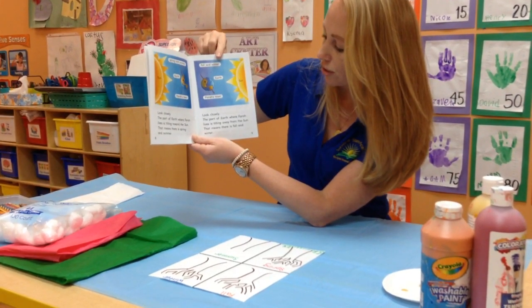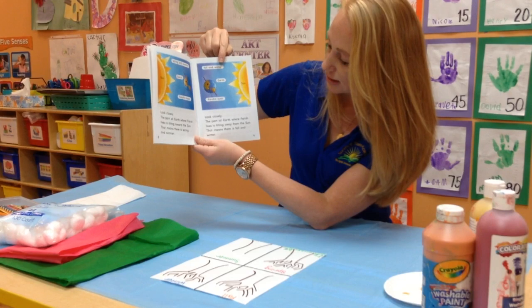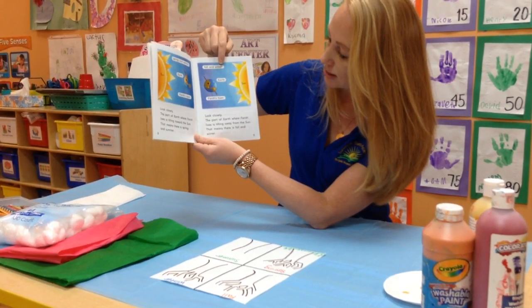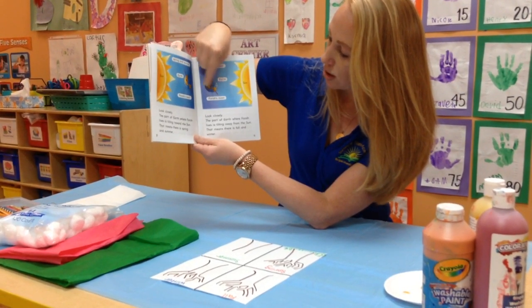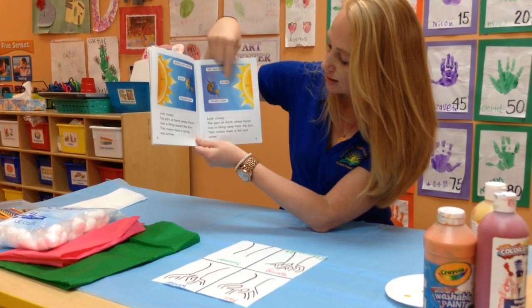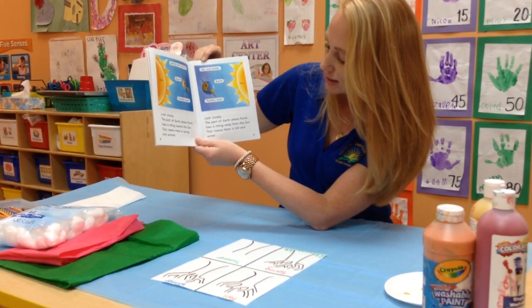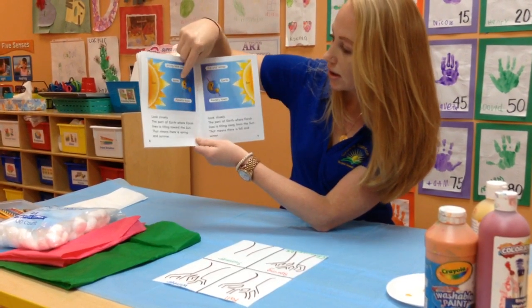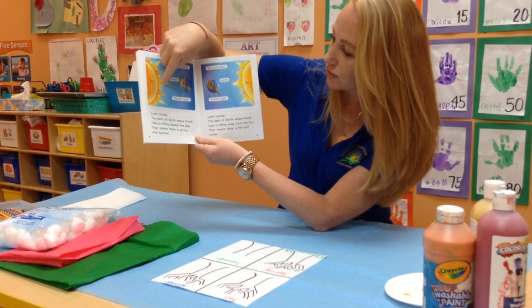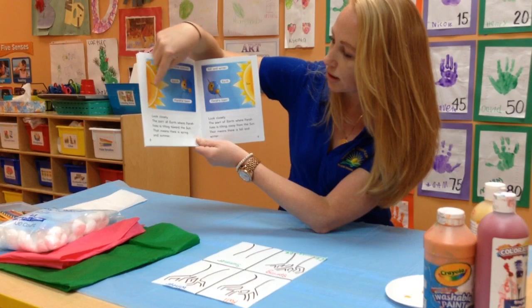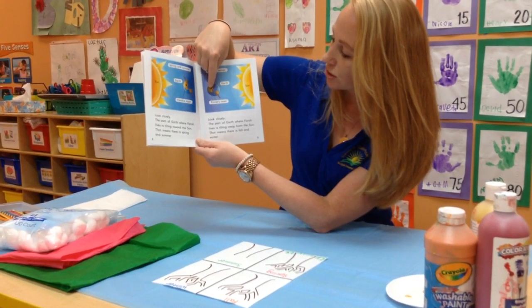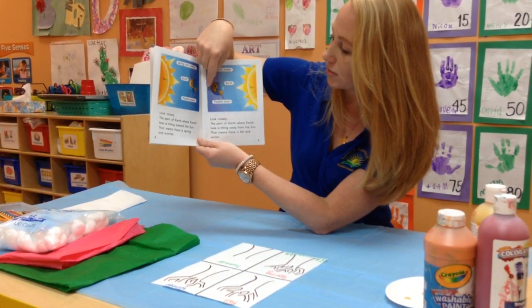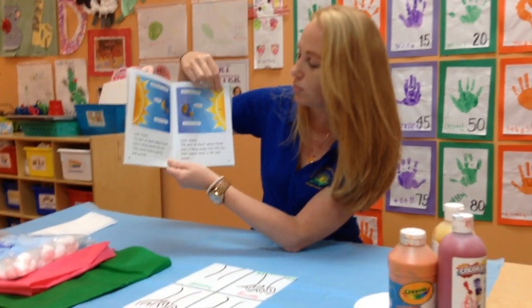This picture, look closely. The part of Earth where Farrah lives is tilting away from the sun. See how it's on the other side? It's not on the sun side. That means there is fall and winter. So right here we have where she lives is facing the sun for spring and summer. And here where she lives is away from the sun, so she has fall and winter.